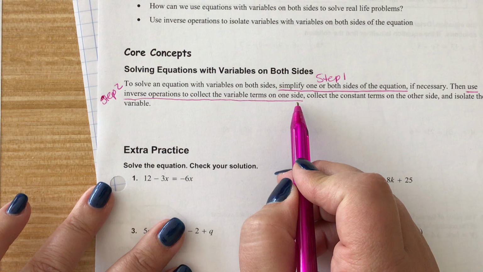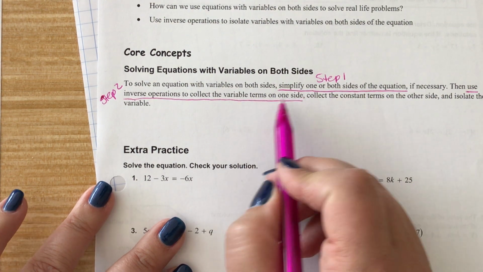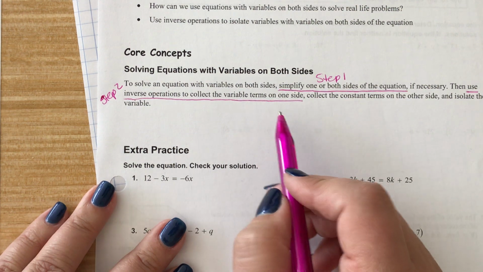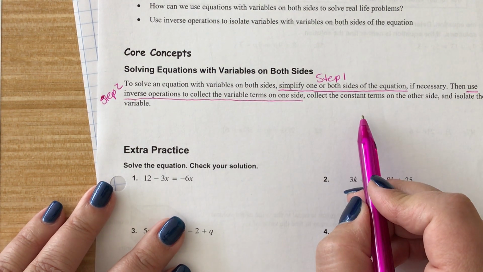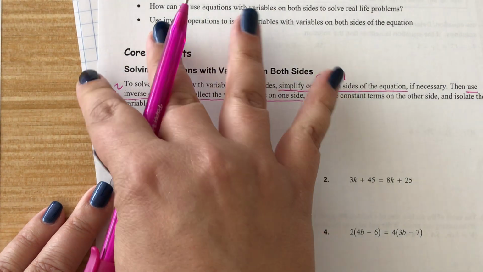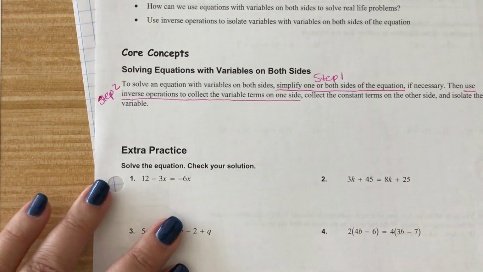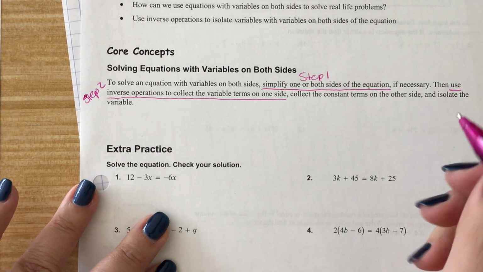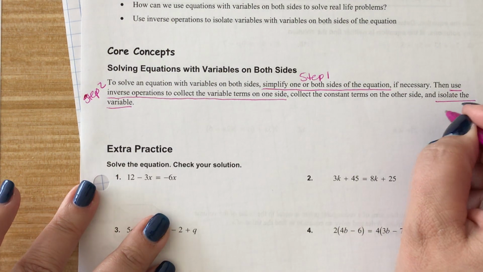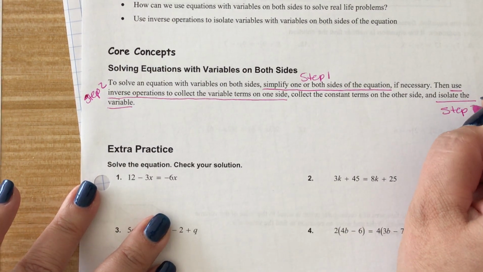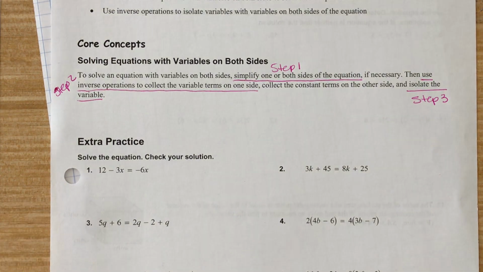And the idea here is once both sides are simplified, we're going to pick one side, and it actually doesn't matter a whole lot, but we'll talk about that further, and move the variables all to one side. So use inverse operations to gather all the variables so that they're on one side only. And then at that point, we'll proceed to step three, which is isolating the variable the way that we have been.